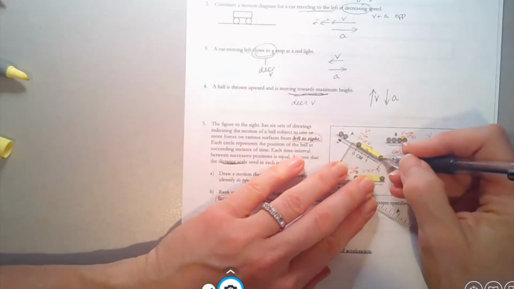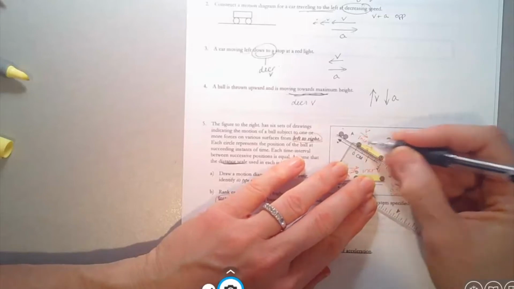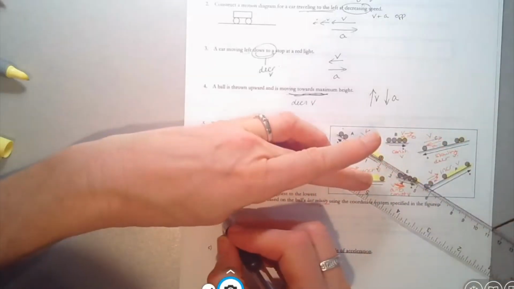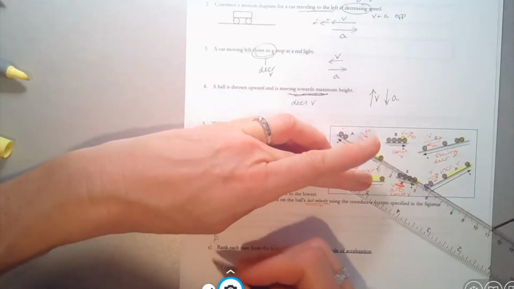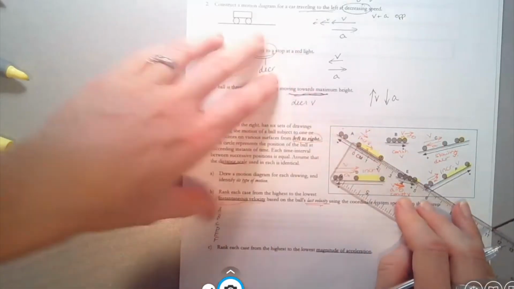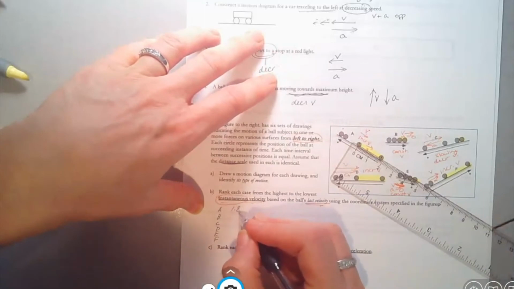So if I just use a ruler to measure this, my distances may come out a little bit different than yours, just because if you print it, or if you have it on your screen, it may be different. But my measurement, this is 1.8 centimeters.